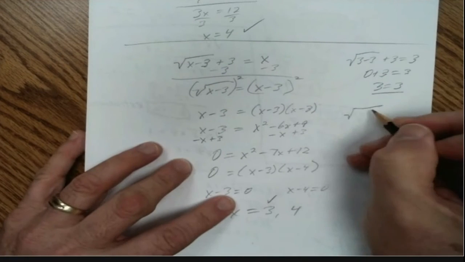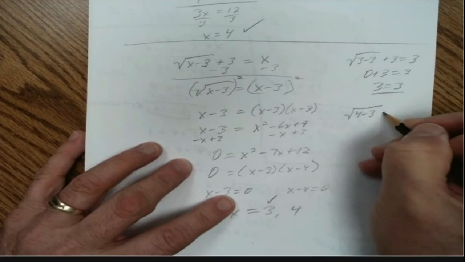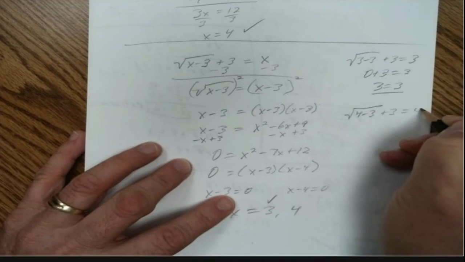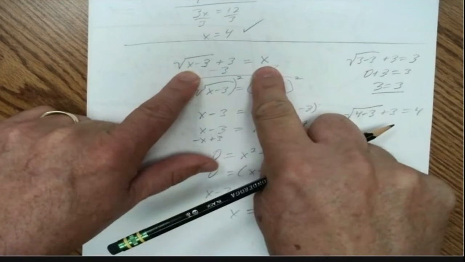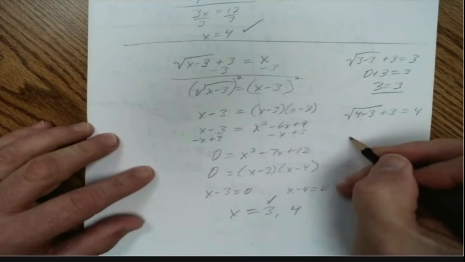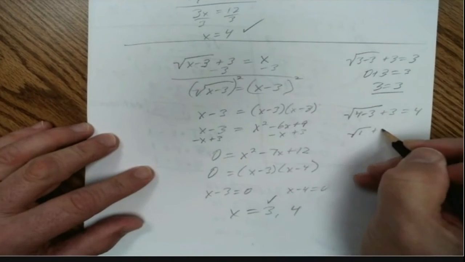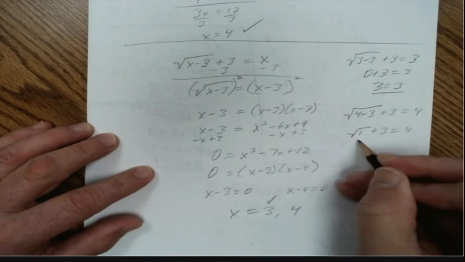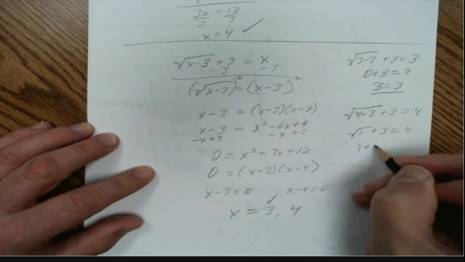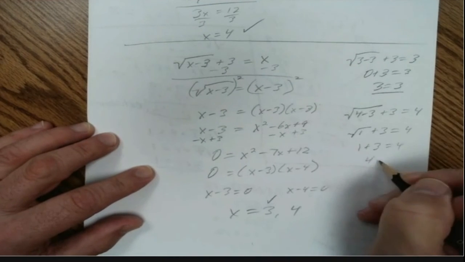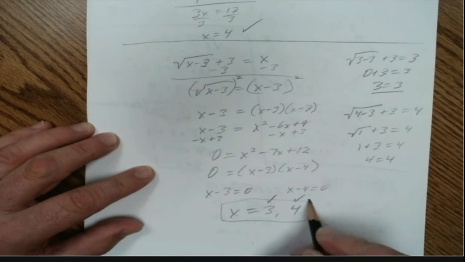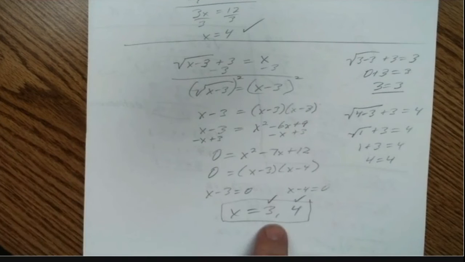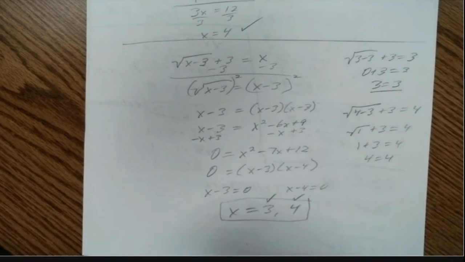The square root of 4 minus 3, plus 3 equals 4, because we're just substituting x equals 4 into both of those places. That's the square root of 1 plus 3 equals 4. The square root of 1 is 1. 1 plus 3 equals 4. Both of these solutions are correct and are not extraneous. Neither one of those are extraneous. They both check out when we check them.